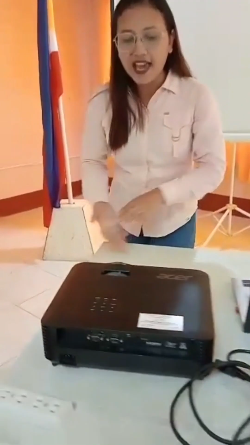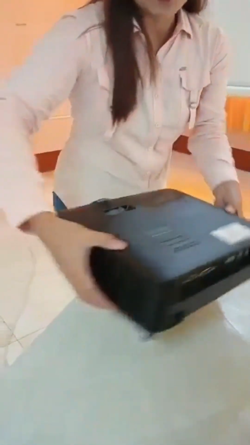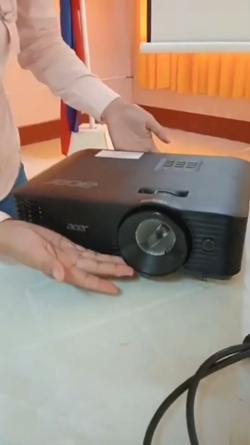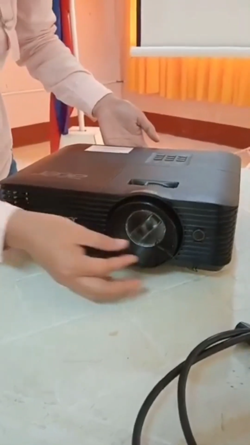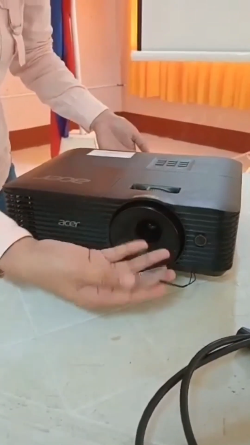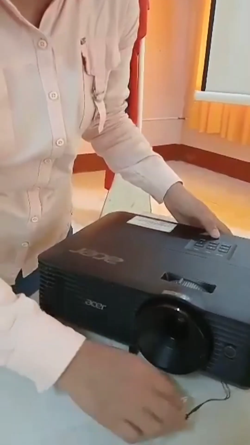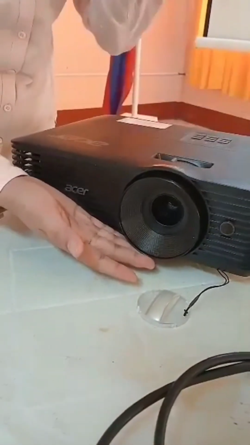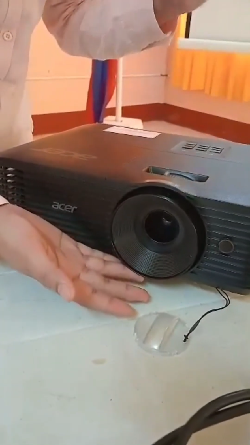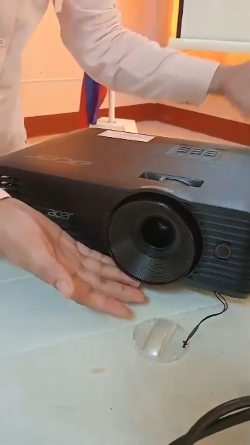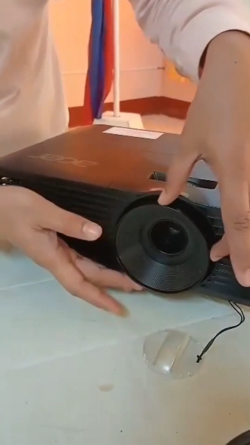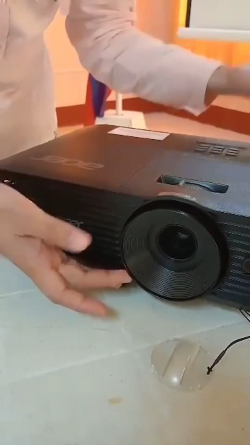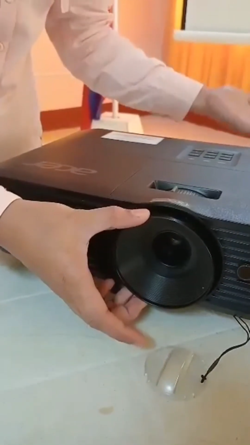Okay, so we have here, I will rotate it for you. On the front part of the projector, you will see the lens and the lens cover. This is used to protect the lens. So this is the lens. This is responsible for projecting the images or whatever you have inputted in your laptop. Just around the lens is the zoom ring. This is used to zoom in and zoom out your presentation.